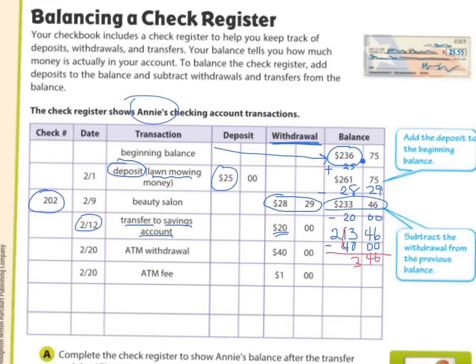Right here, students are saying that equals 3. You're saying 4 minus 1, and that's not what this is. You have to borrow. Now she has $173.46, and then she got charged an ATM fee, so that's taking off $1. So $172.46. Money goes fast.